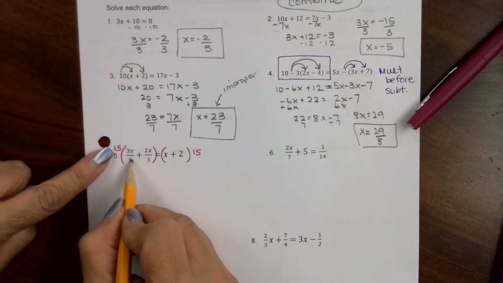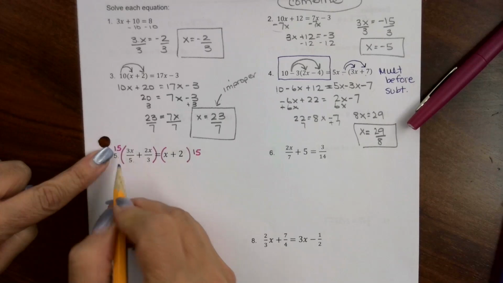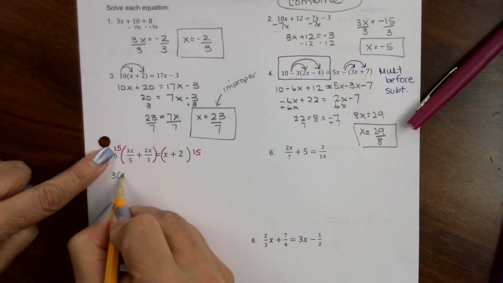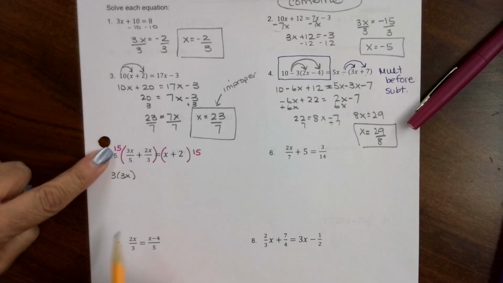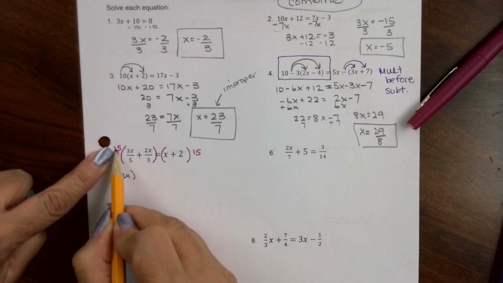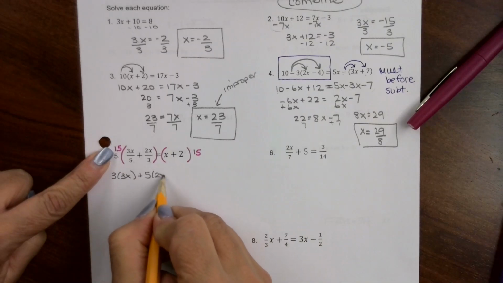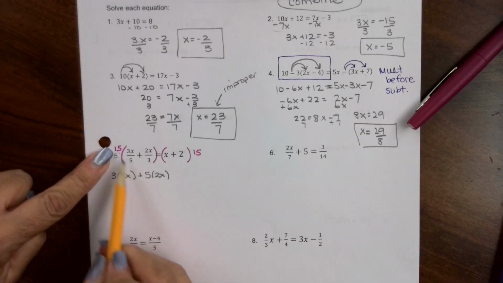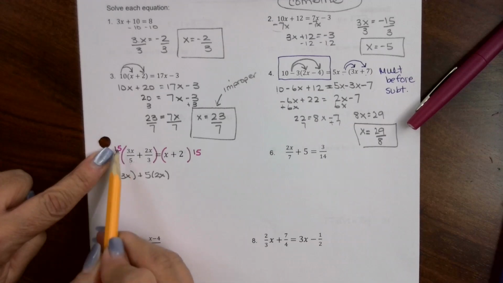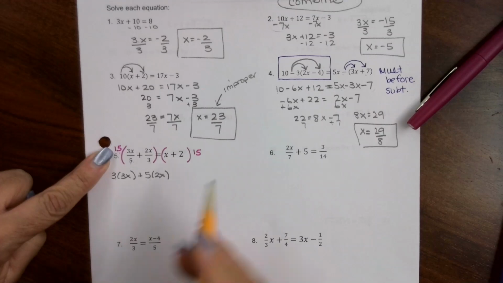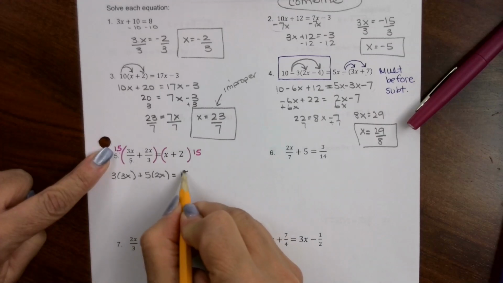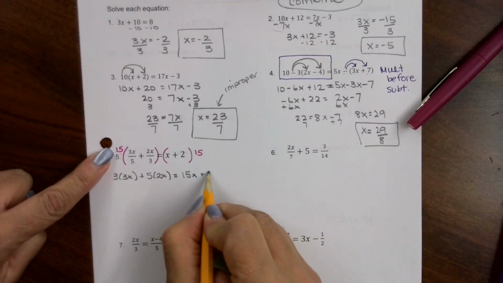So if I'm distributing, I have 5 into 15. So this becomes 3 times 3x. And then I have 3 and a 15. So this becomes 5 times 2x. So let's do this again. 15 divided by 5 is 3. 15 divided by 3 is 5. And then on this side, I end up with 15x plus 30.